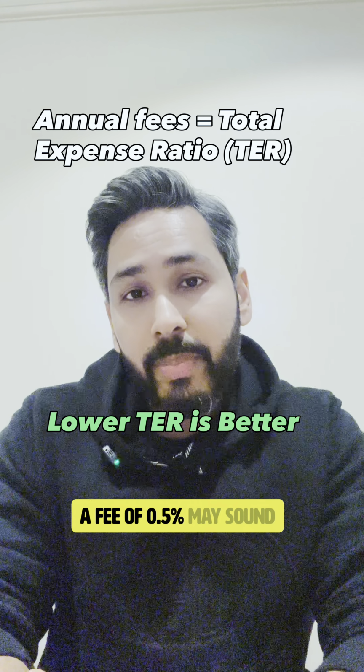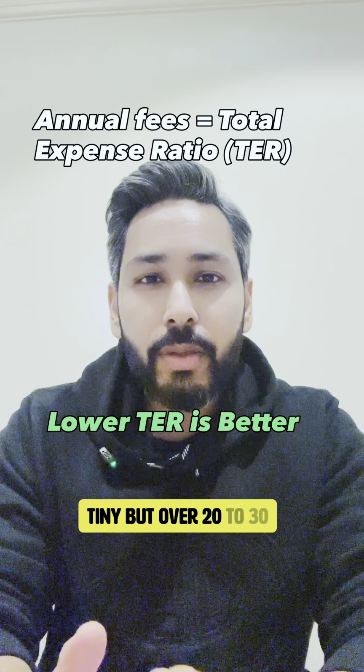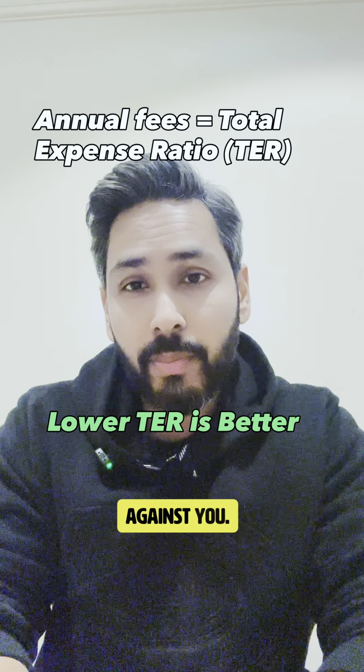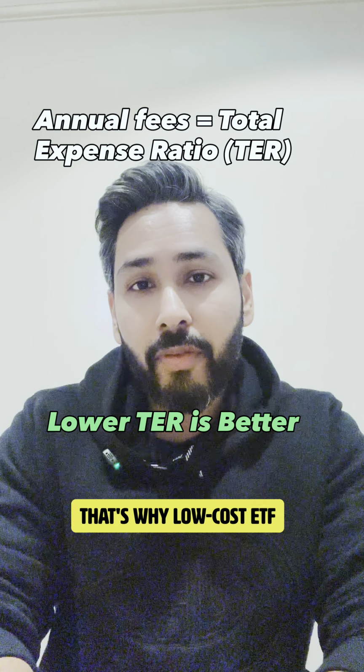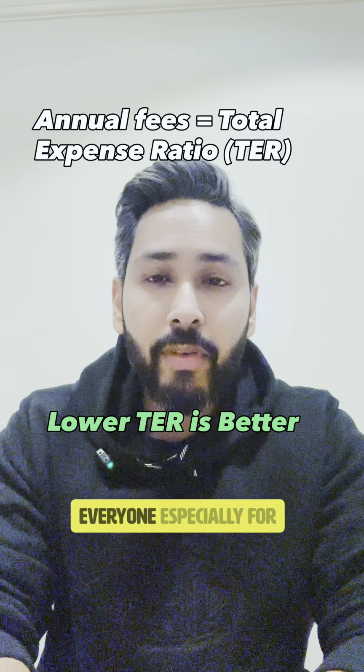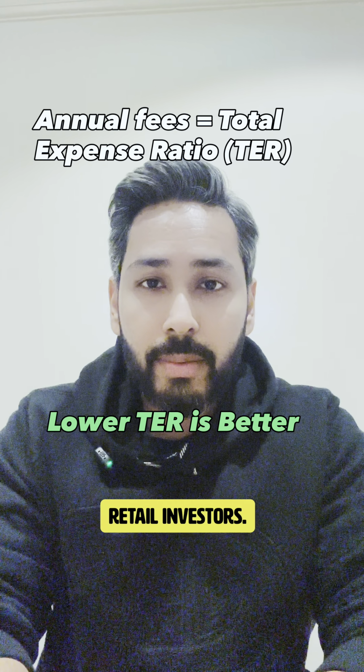A fee of 0.5% may sound tiny, but over 20 to 30 years, it can cost you thousands of pounds due to compounding working against you. That's why low-cost ETFs are so powerful for long-term investors and are always recommended by everyone, especially for retail investors.